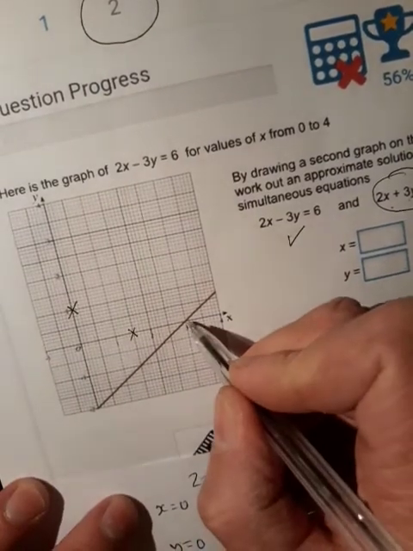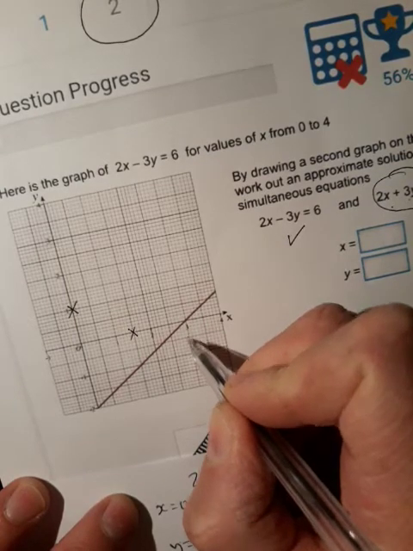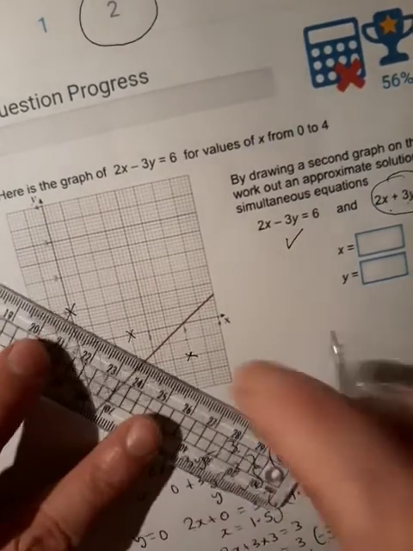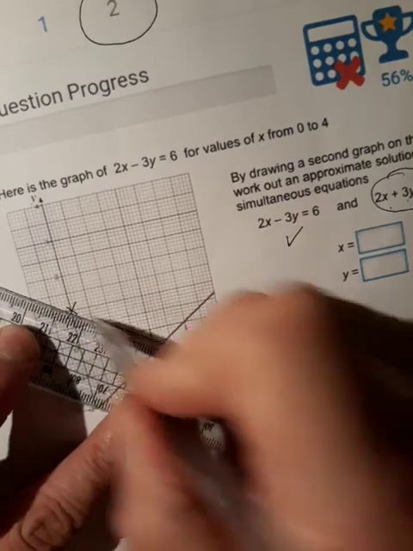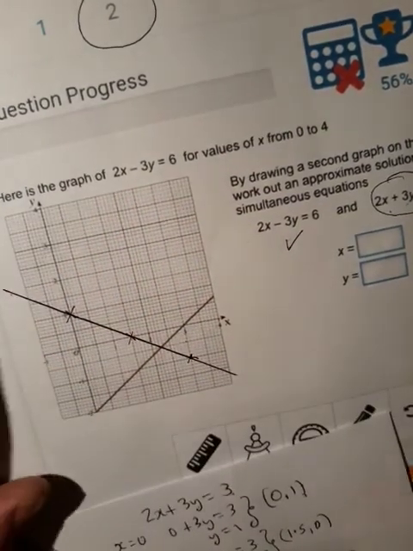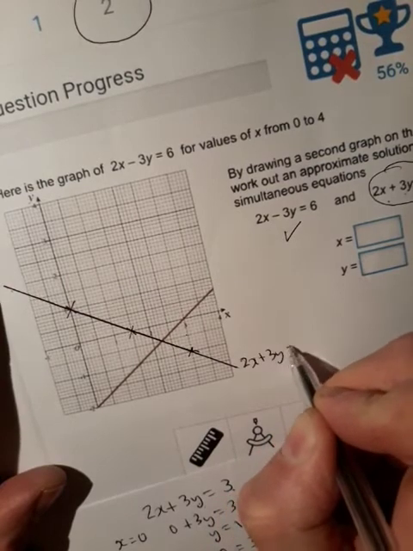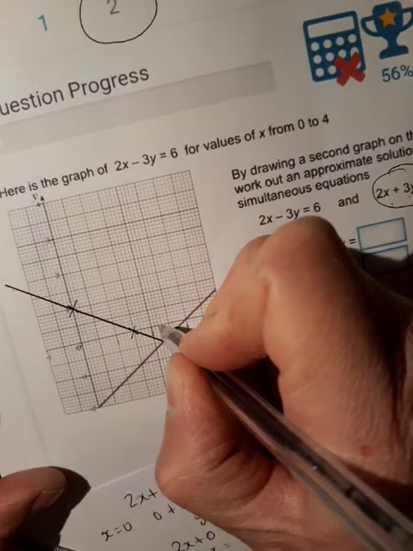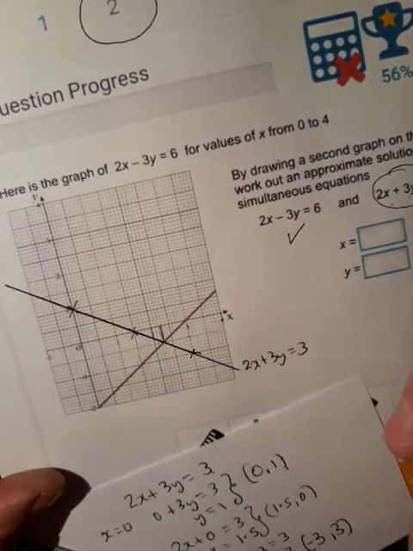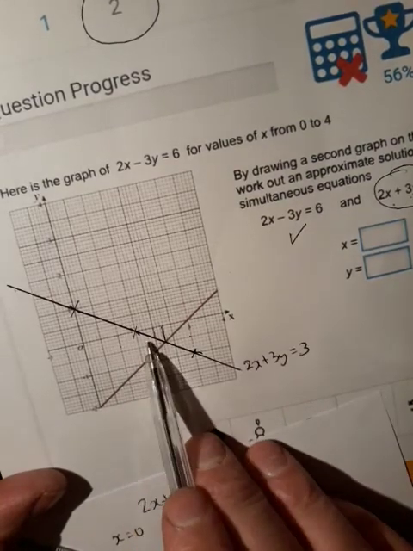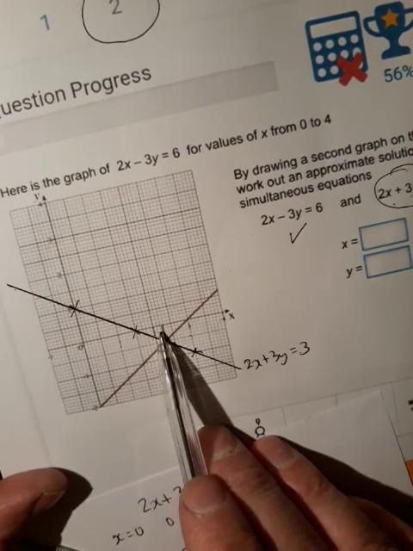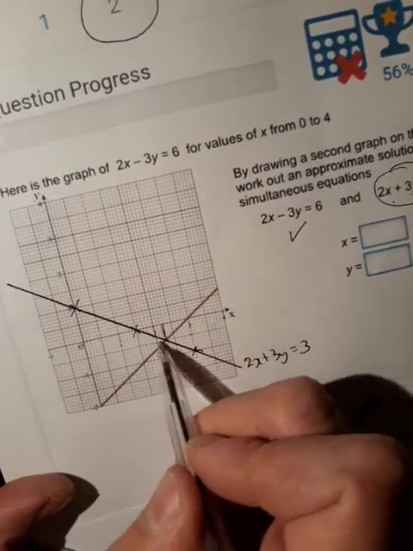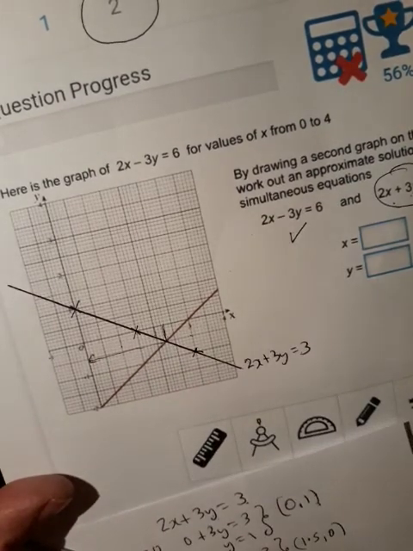So (3, negative 1) is the last one we've got there. So 3 across, negative 1 is here, not there, is it? Because we look at the scale there. And we know those three are in a straight line. So lovely, we've got that equation. So that's my 2x plus 3y equals 3. Where's the solution then? My approximate solution is going to be here, isn't it? Okay, so it looks like x is 2.25, and y, looking at this here, is minus 0.5.